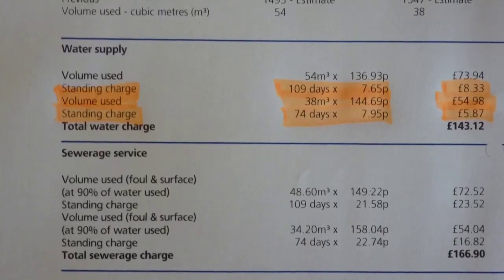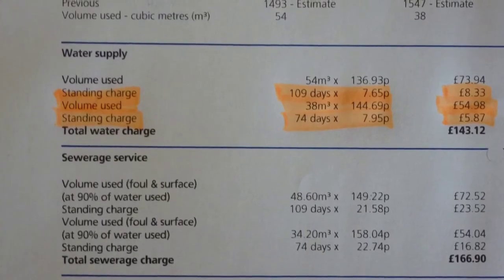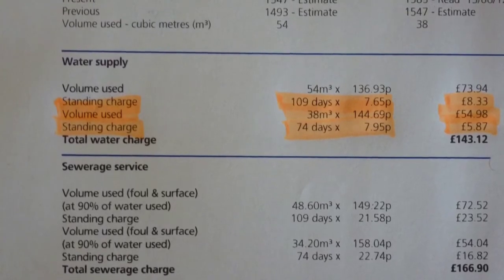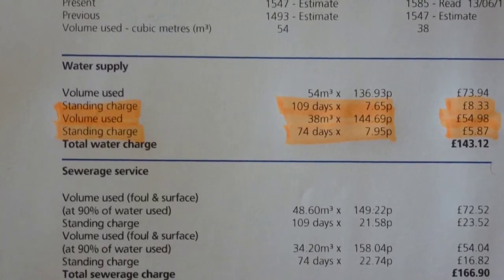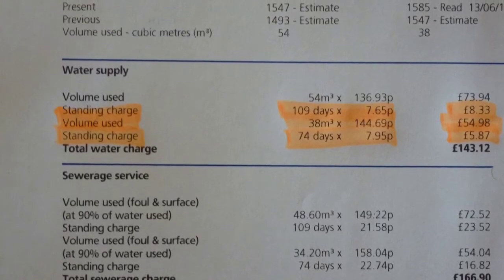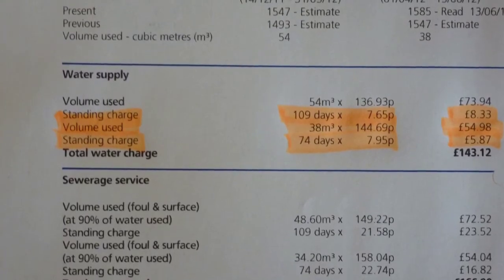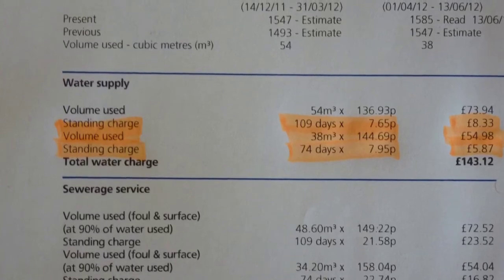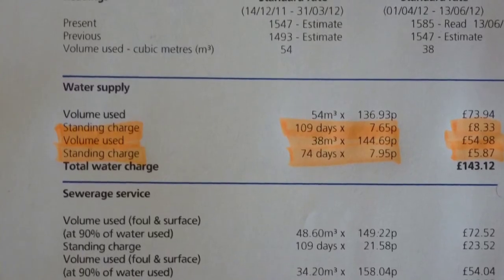The next section explains how your water charges are calculated. Your water charge is made up of two elements. The first part is the standing charge, which varies dependent on the tariff you're paying for water use on. The second part is worked out by multiplying how much water in cubic metres you've used by the charge per cubic metre.